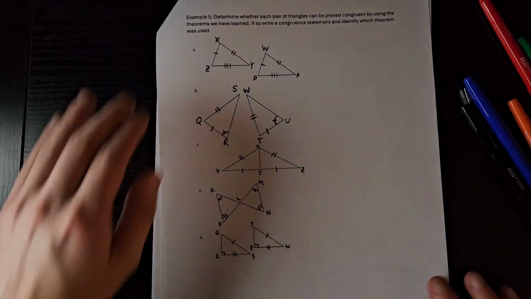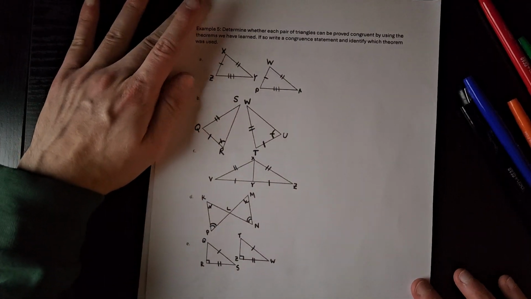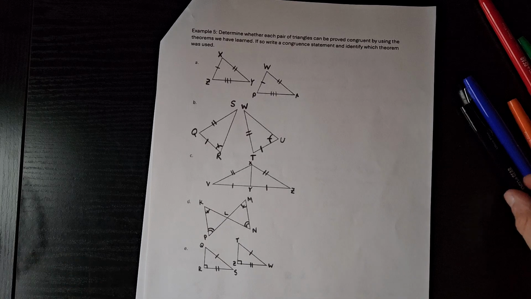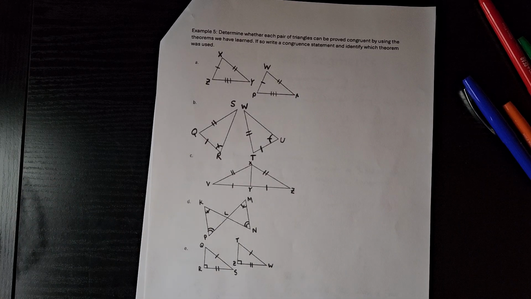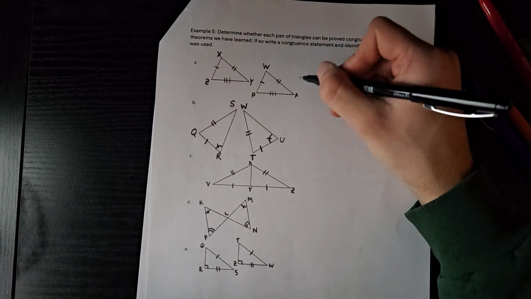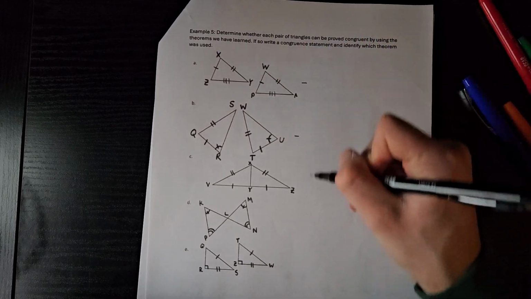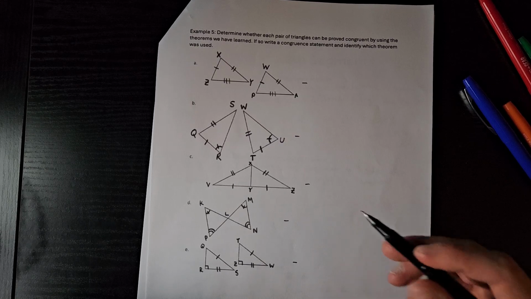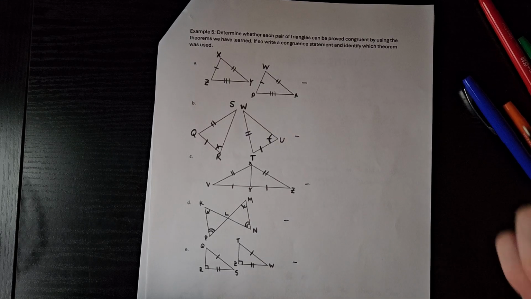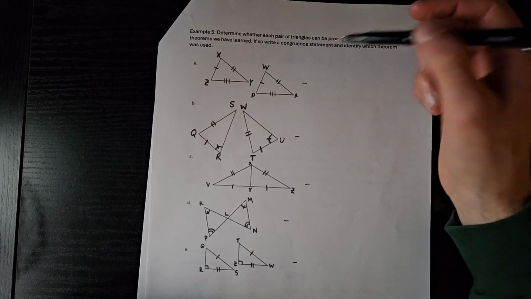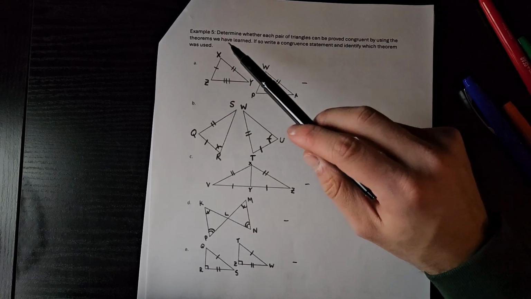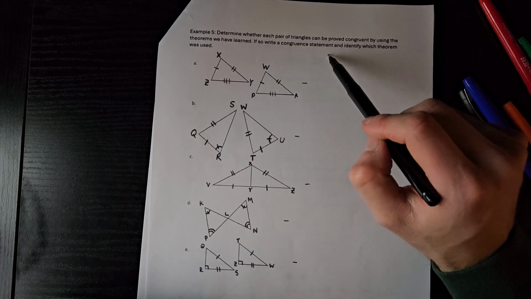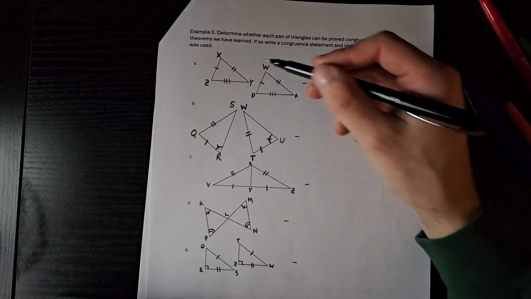The last thing that you guys need to do is be able to recognize properties, not right away, but get in the habit of recognizing them quickly, which is why we have example 5 on the back. So going through this, you could pinpoint and pick out how these things are congruent to each other and if they are. We're going to determine whether a pair of triangles can be proven congruent by using theorems that we have learned. If so, write a congruent statement and identify which theorem was used.